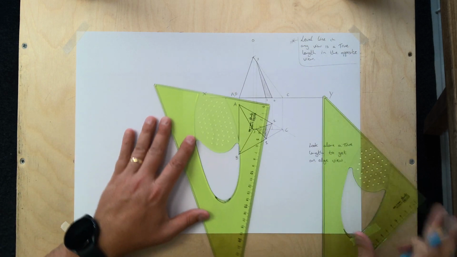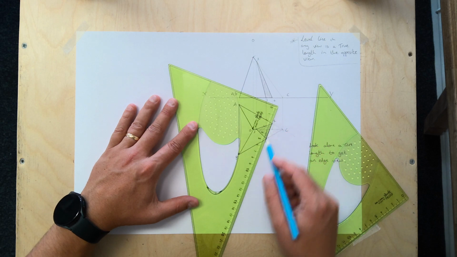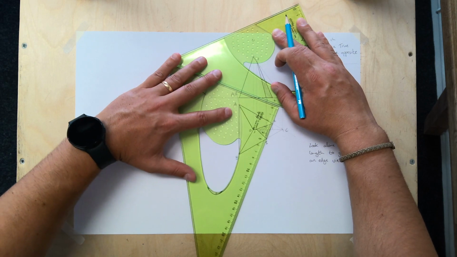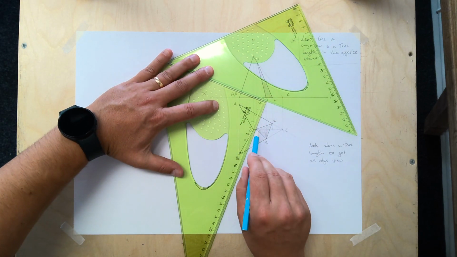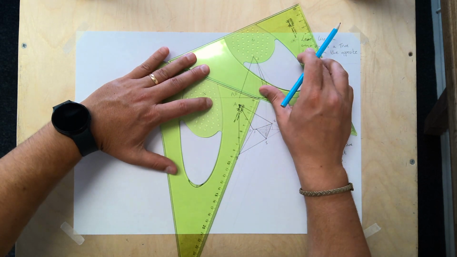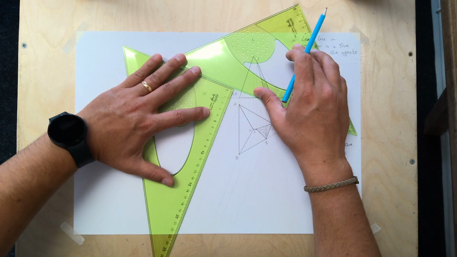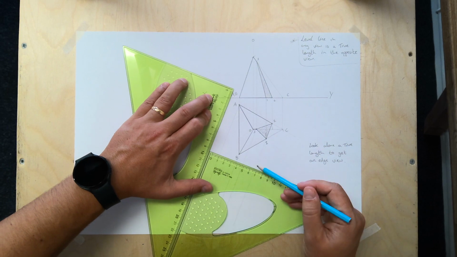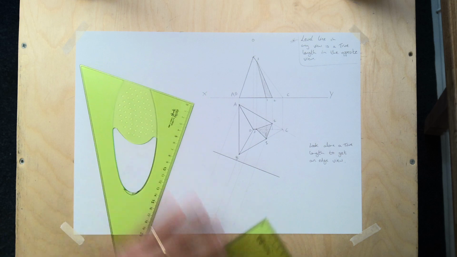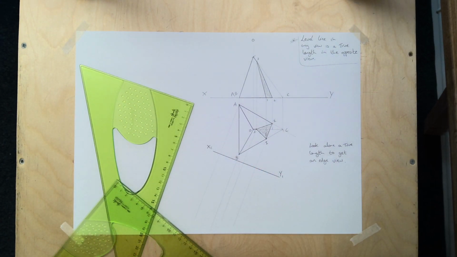So slide and set squares. Right, there is our edge 1 to 2. I'm going to send it down. So we'll send all our points, nice and light, so it just fades into the background. Keep it as close as you can here as well. So we're creating a new XY line, X1, Y1.